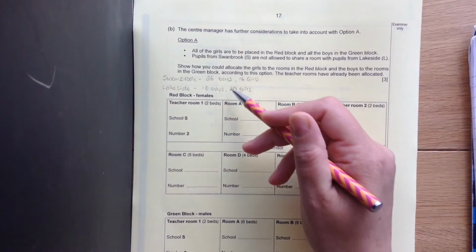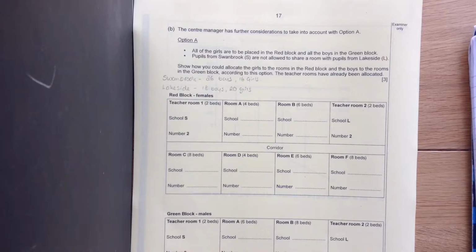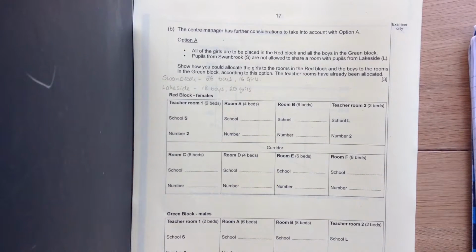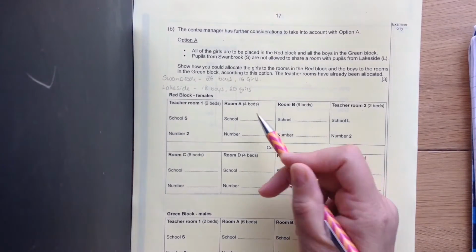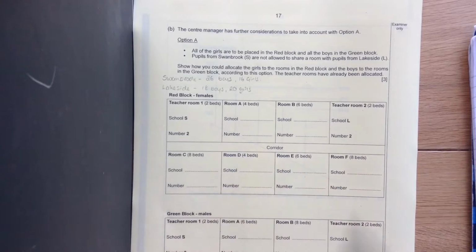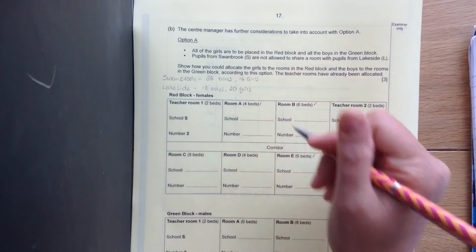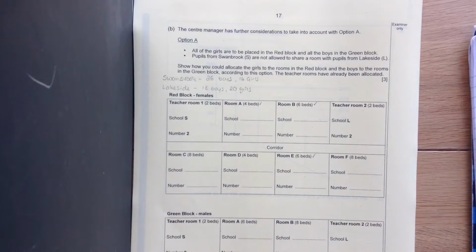Okay, so I've already put the information we've got up here ready for us. Now, the girls have got to go in the red block, which are these rooms, and they have to be in the same school, so you can't mix the schools up in the rooms. If we look at Swanbrook first, we've got 16 girls. There's a different number of beds in each room. If I use this one and this one, 6 add 6 add 4 add up to 16, so that's places for all of those girls.